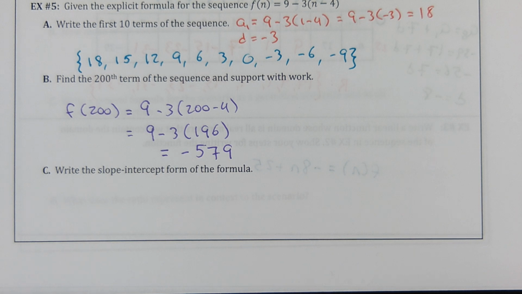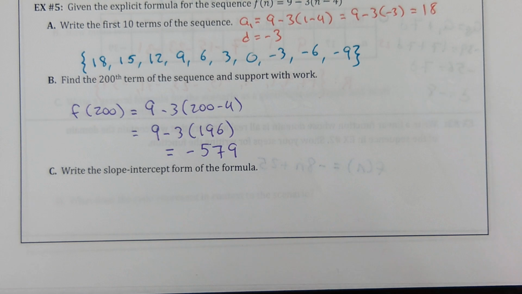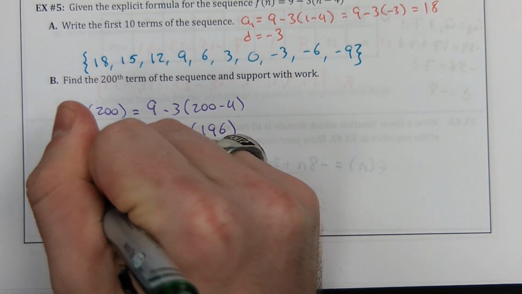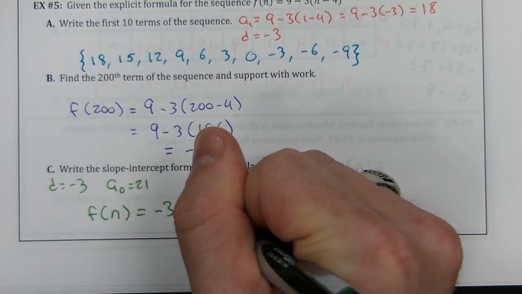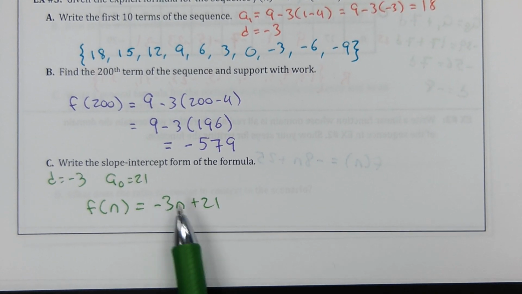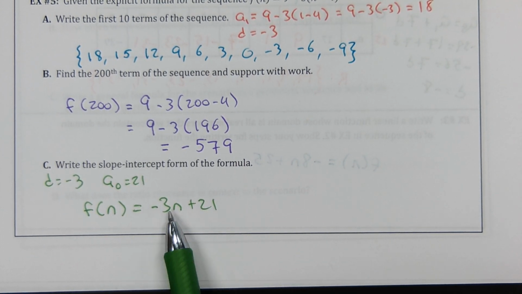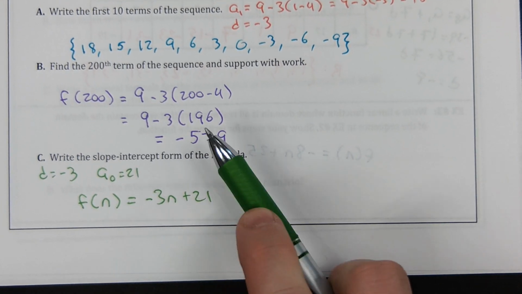You know what would have been easier? If we had just written slope-intercept form, it would have been a lot easier. If this is A1, what would A0 have been? 21. Oh. The function notation version of it then in slope-intercept form is negative 3n plus 21. And this would have been much easier to work with. Because what's negative 3 times 200? Negative 600. But then negative 600 plus 21 would have gotten us there. So really fast. This one's actually easier to do than that one.